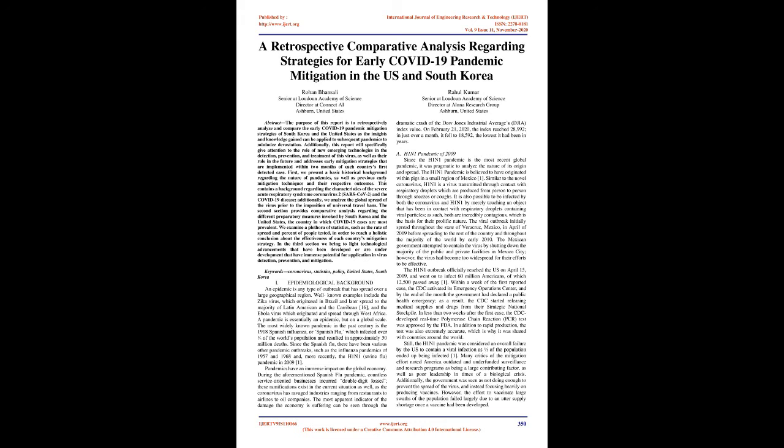The second section provides comparative analysis regarding the different preparatory measures invoked by South Korea and the United States, the country in which COVID-19 cases are most prevalent. We examine a plethora of statistics, such as the rate of spread and percentage of people tested, in order to reach a holistic conclusion about the effectiveness of each country's mitigation strategy.